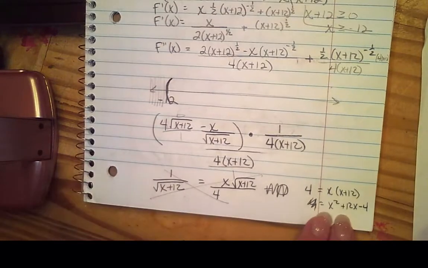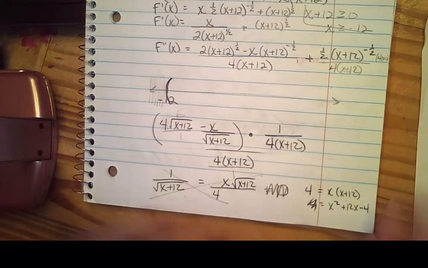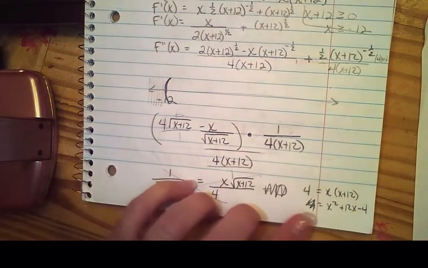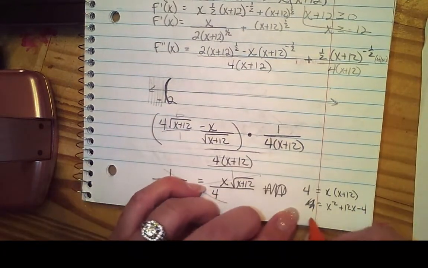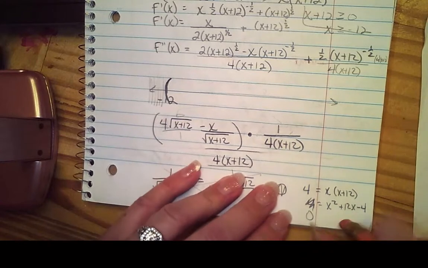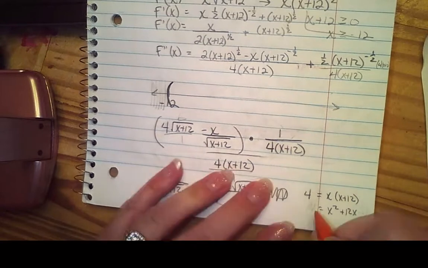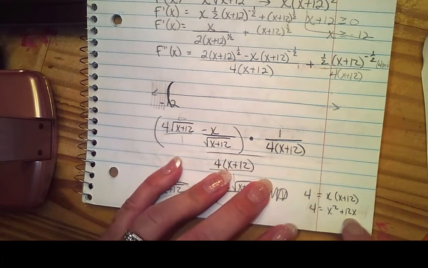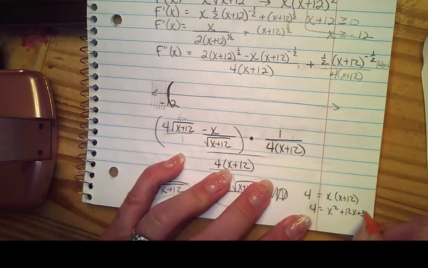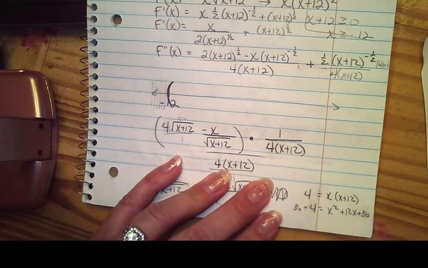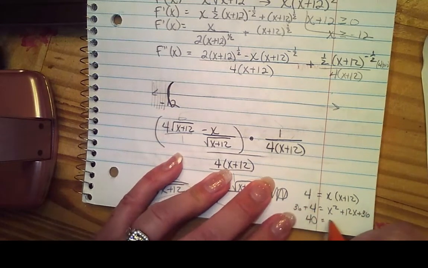Anyway. What I have here is, if I complete the square, I'm going to add my 4 back over. So there's my 4. Half of 12 is 6, squared is 36, so I just added 36 to both sides. So I get 40 equals x plus 6 squared.